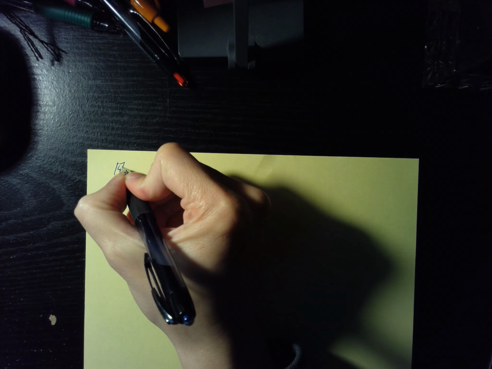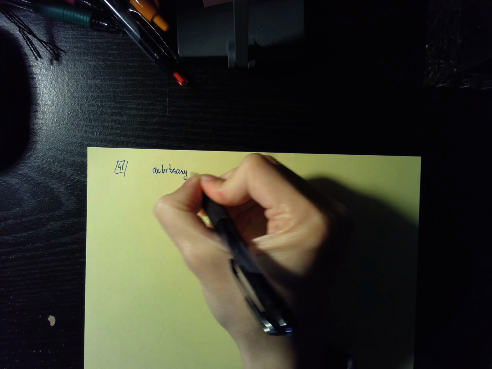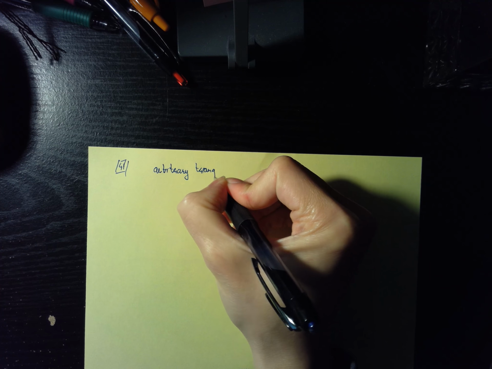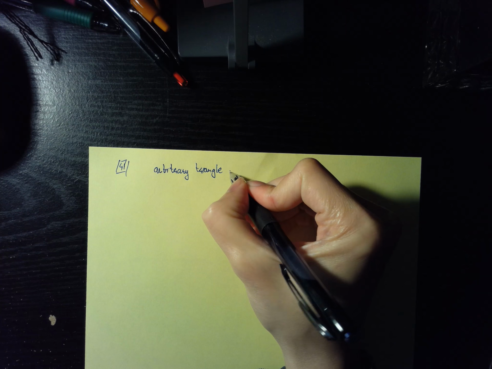Number 4. Okay, number 4 will be very easy if you know geometry. You can use trigonometry concepts also, but all you need to know is the sum of all the angles in any arbitrary triangle is 180.